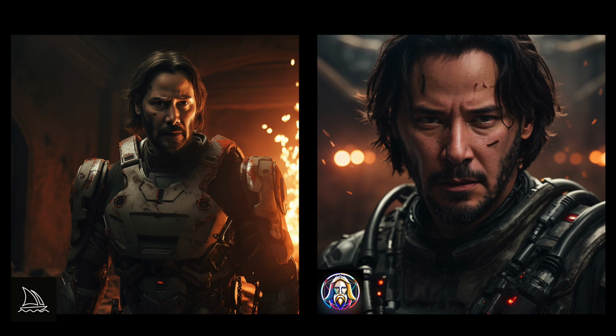I have no complaints from either image. I feel that both images have captured what I had requested with the sparks in the background. That definitely looks like Keanu as a cyborg. I do prefer the composition of Midjourney, but we have now taken a look at two different images, and the photorealistic model from Leonardo is really impressive.